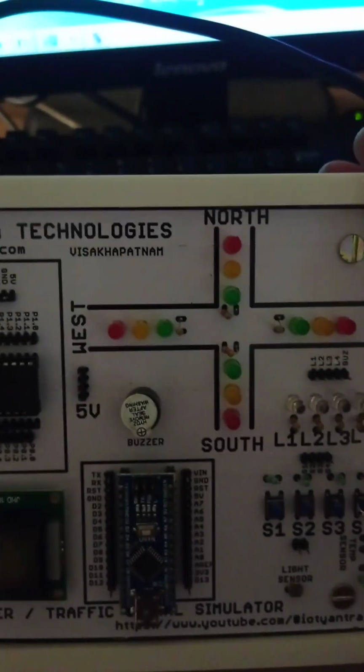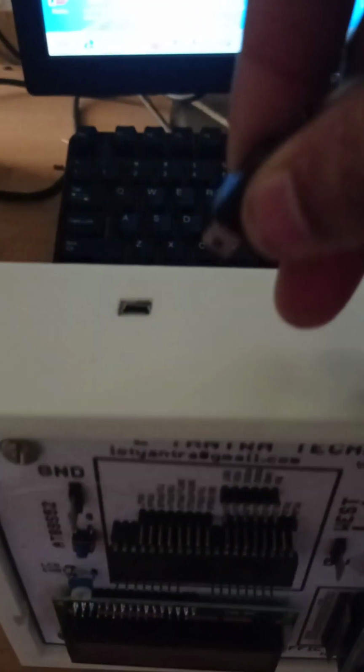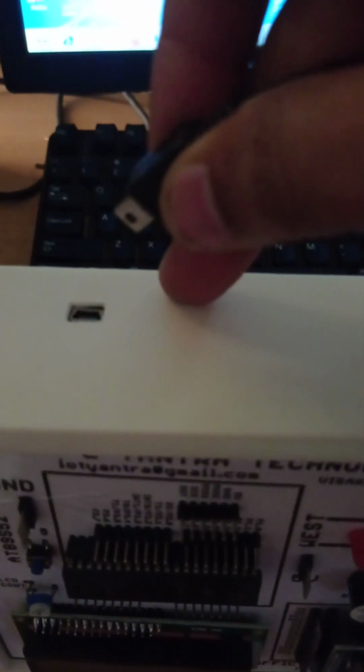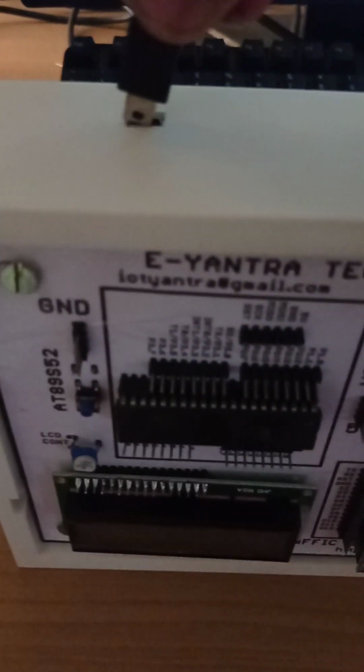In this video, we are going to learn how to do the traffic signal simulation using this kit. We have the serial port for programming as well as powering the circuit. We are inserting this cable here and connecting the other end of the cable to the PC.